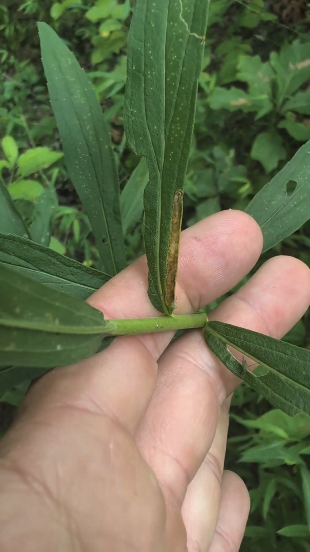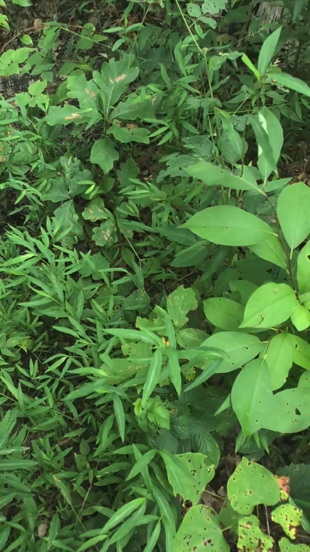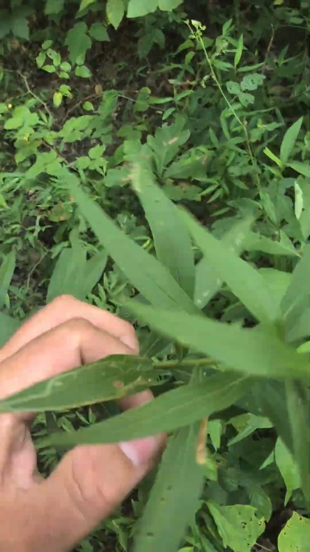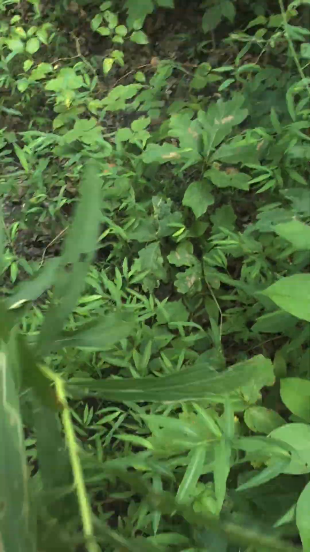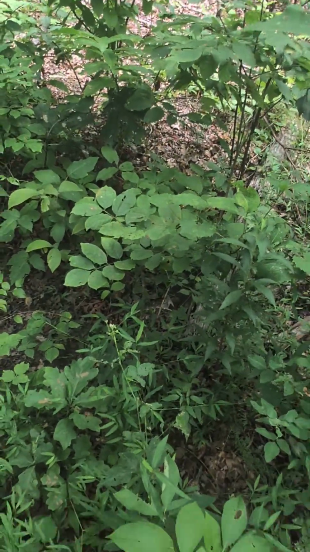So that's probably a different species that feeds, instead of a straight wiggly line pattern like you see on this leaf right here, it's more of a blotchiness. Like it just feeds in one area and just keeps getting wider.